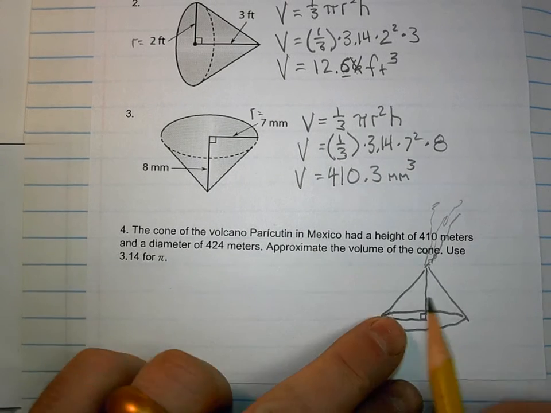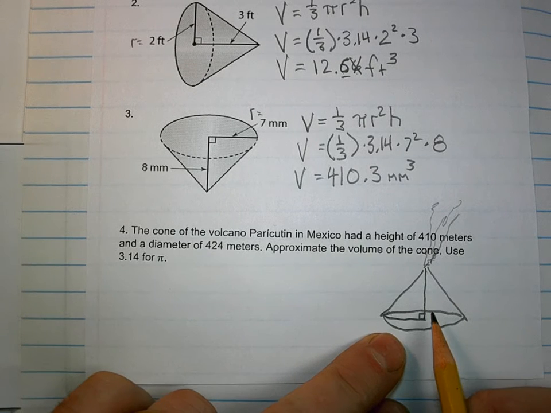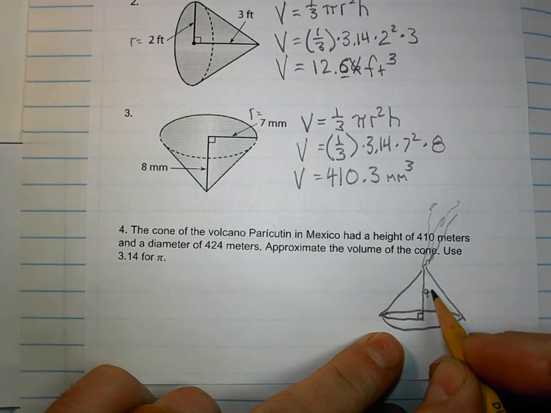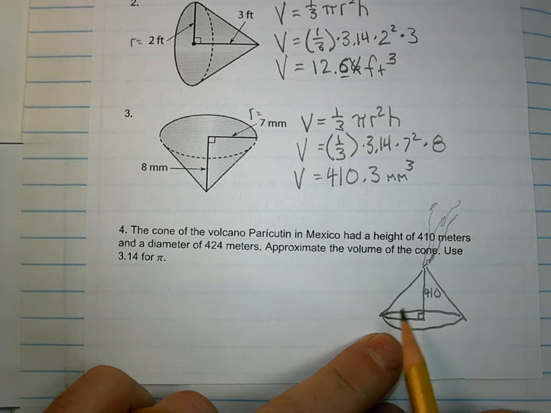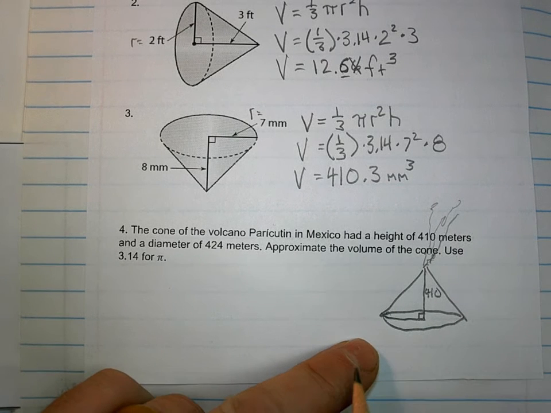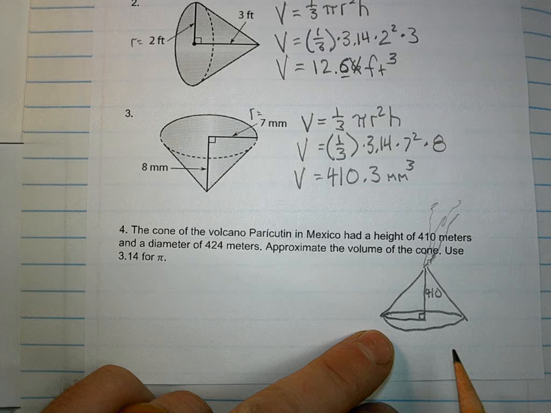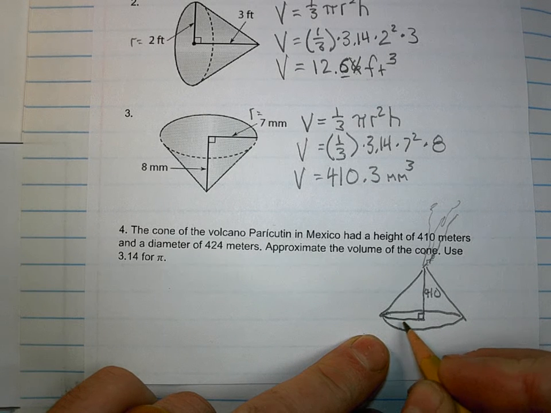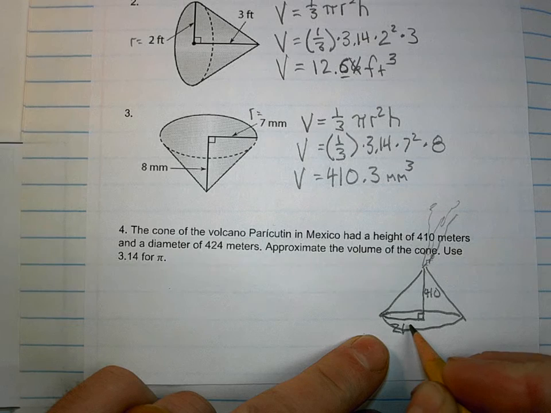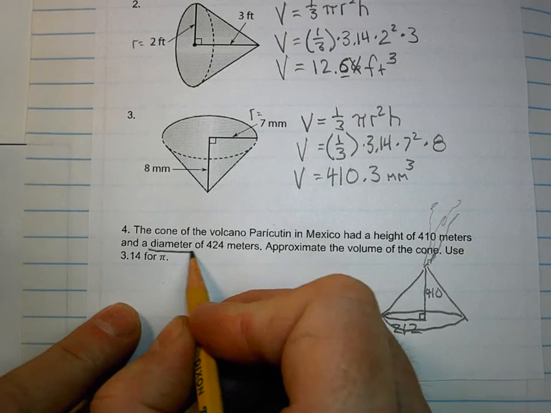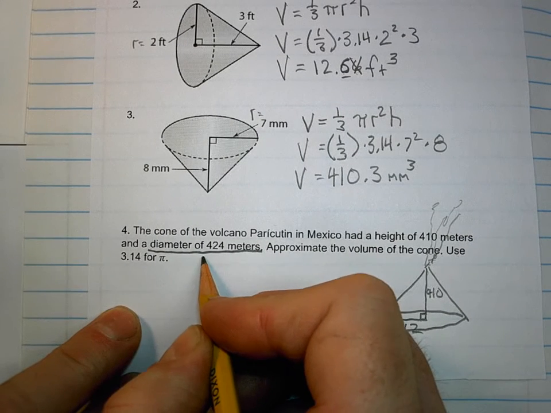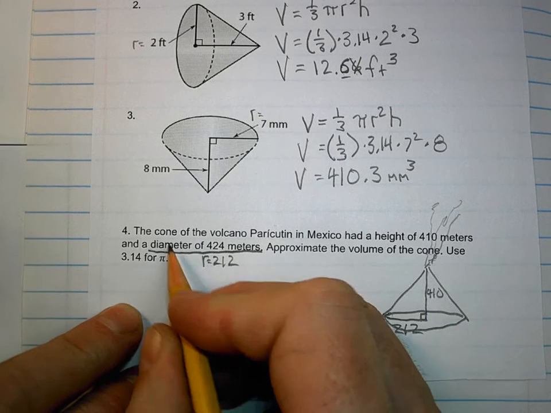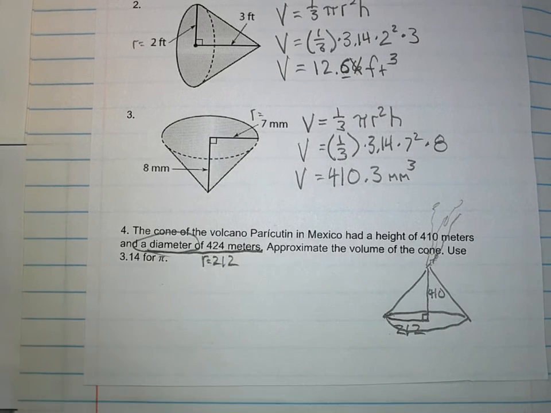So what's the height of the volcano? 410. What's the radius of the volcano? Travis? 212. How did you get that? Because you have to half the diameter. Yeah, we had the diameter in the word problem, so what I want to do up here is put radius equals 212. Anytime I see the word diameter, I want to make sure I convert it to radius.